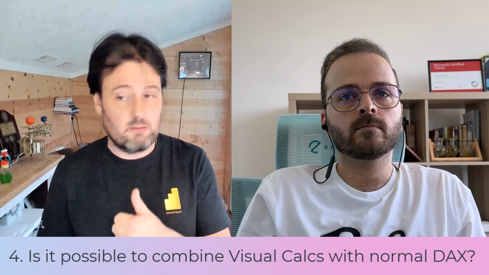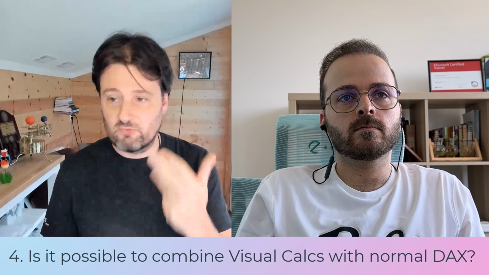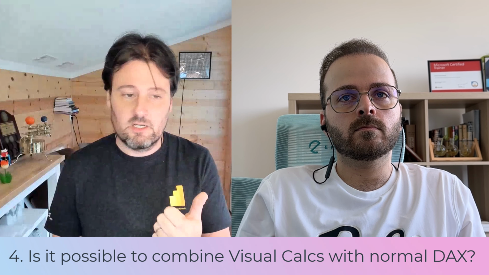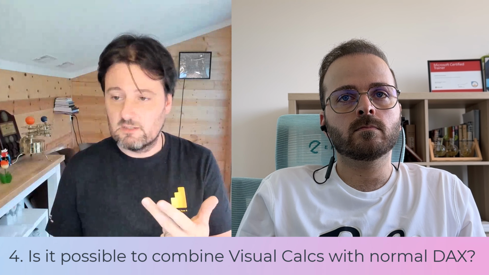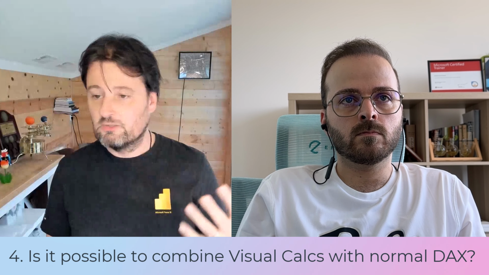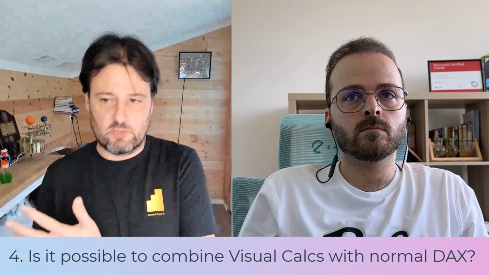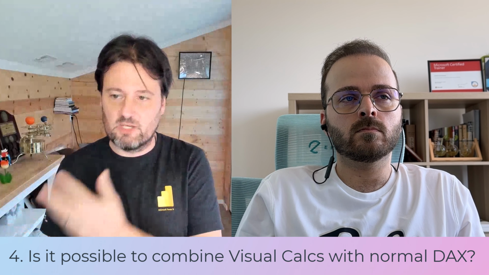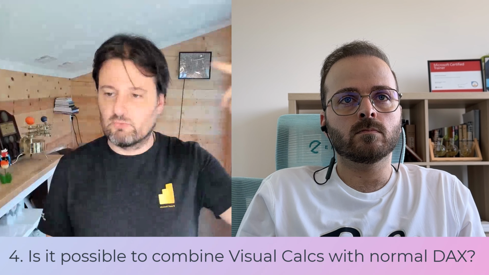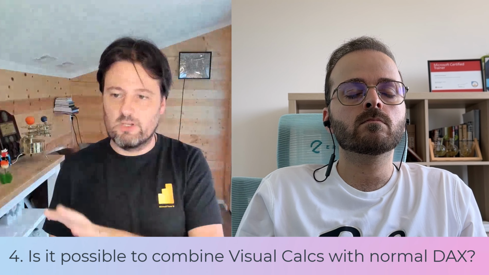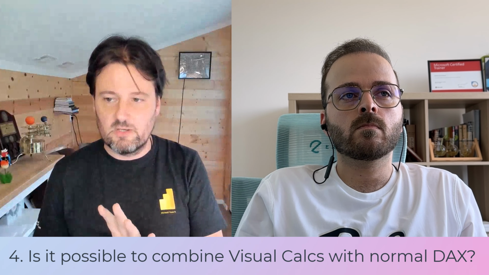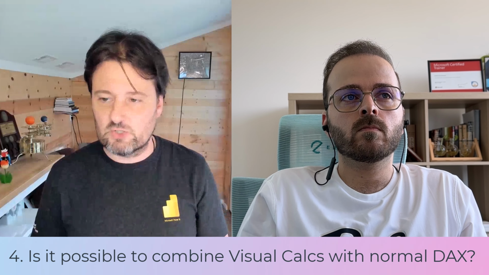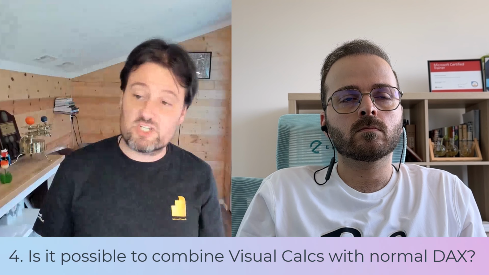So RUNNINGSUM and MOVINGAVERAGE, PREVIOUS, FIRST, NEXT, LAST, COLLAPSE, EXPANDALL, COLLAPSEALL, those are the functions you can only use in Visual Calcs. You cannot use those in measures because they only have a signature that refers to axes, and axes is only available in Visual Calcs.